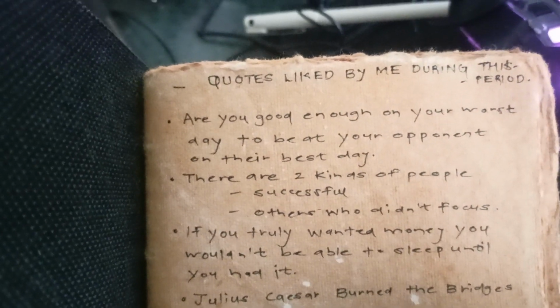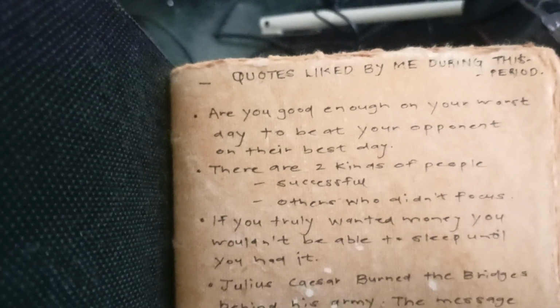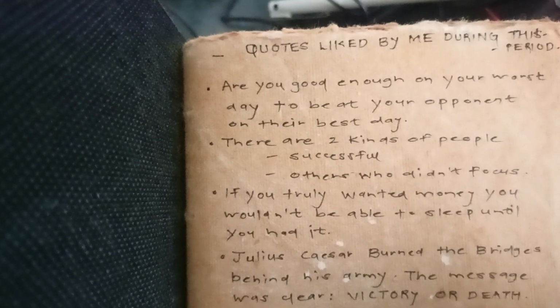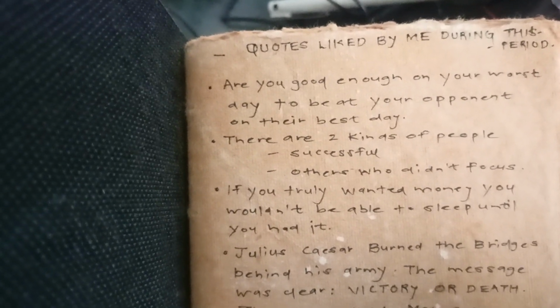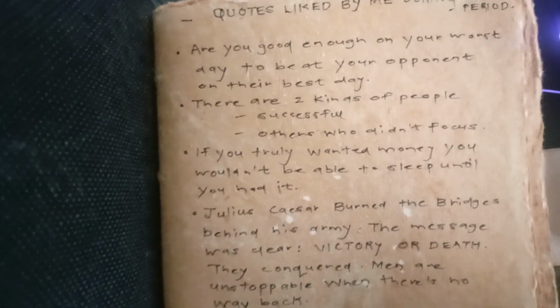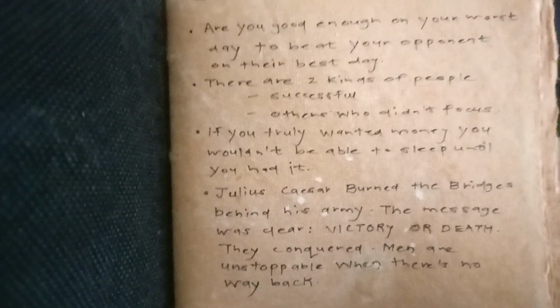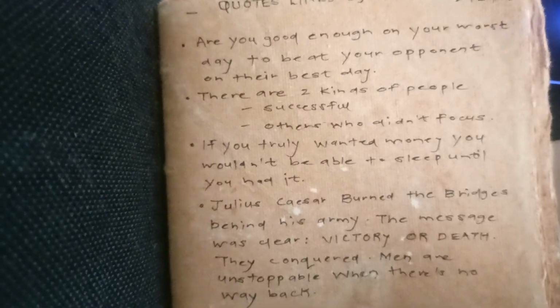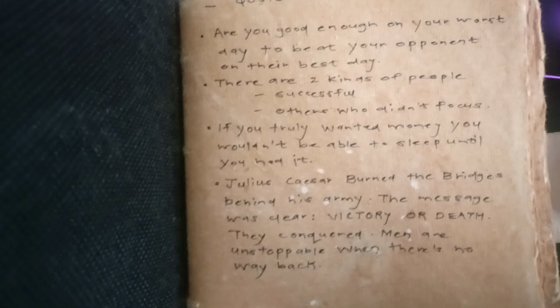Are you good enough on your worst day to beat your opponent on their best day? And the second one is: there are 2 kinds of people, successful, and others who didn't focus. Third one is: if you really wanted money, you wouldn't be able to sleep until you had it. And the fourth one is: Julius Caesar burned the bridges behind his army. The message was clear: victory or death. They conquered. Men are unstoppable when there's no way back.